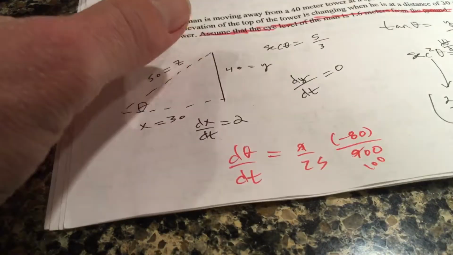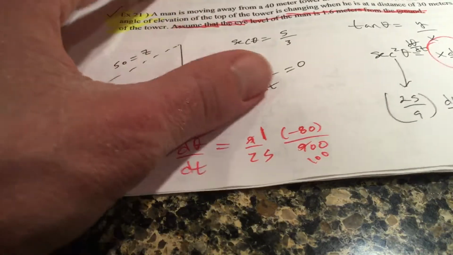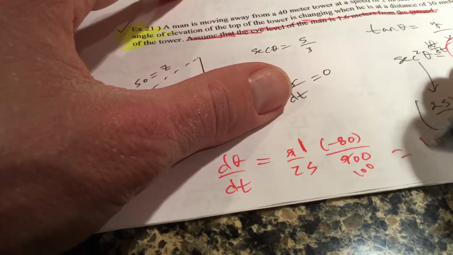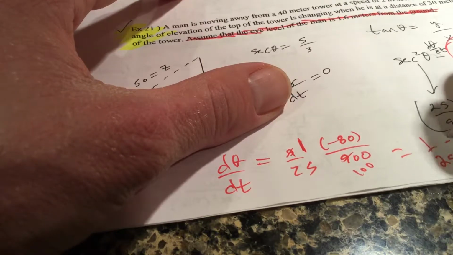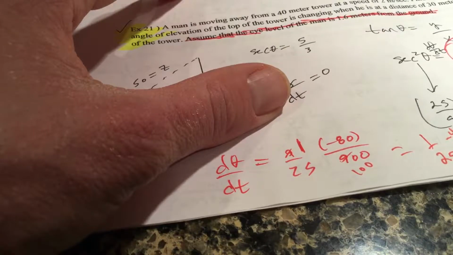No, not times 20. I'm sorry, 25. 25 is on the bottom. That's times 1. I was like, that's big. So this is, sorry, 1/25 times negative 4 over 5. Negative 4 over 25.